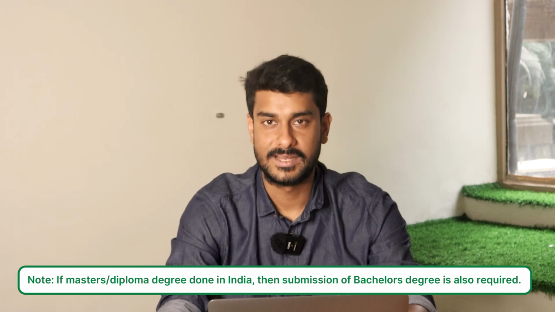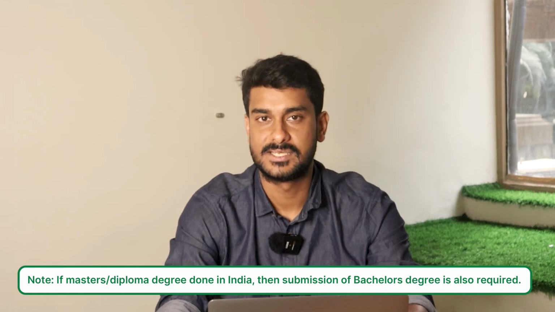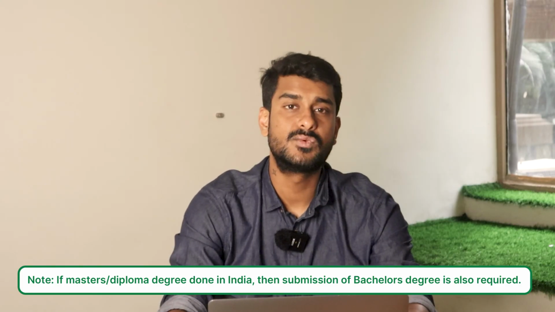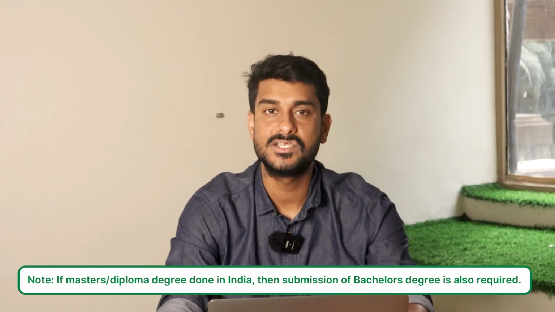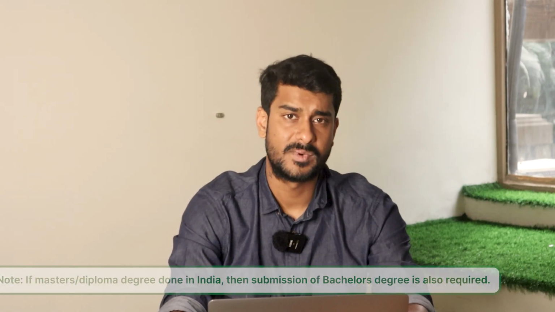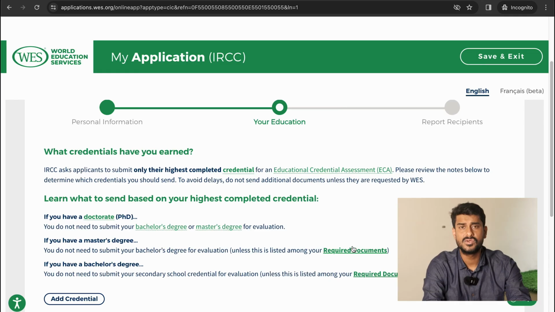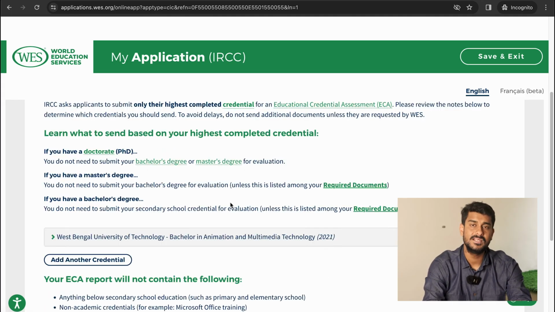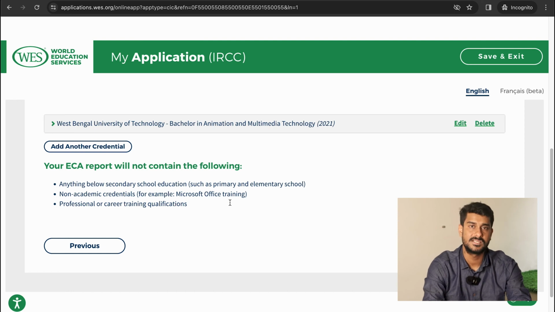But take note over here that if you have a master's degree or a diploma done in India, then you will be required to submit your bachelor's degree as well. For different countries, the required document list is different, and for Indians, you have to submit your bachelor's degree along with your master's or diploma unless you have done your master's in any of the subjects that are excluded from the list, which includes Master of Education, Master of Engineering, Master of Philosophy, or Master of Technology. You can also check for the list of required documents by clicking on the required documents link. Also, secondary school education, online courses, professional certifications are not evaluated, so keep that in mind.